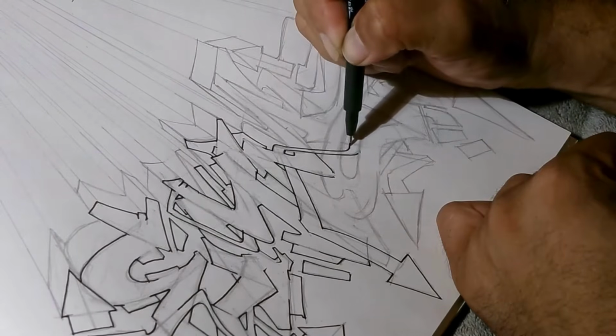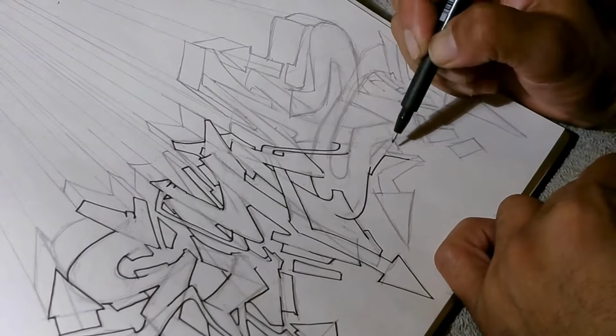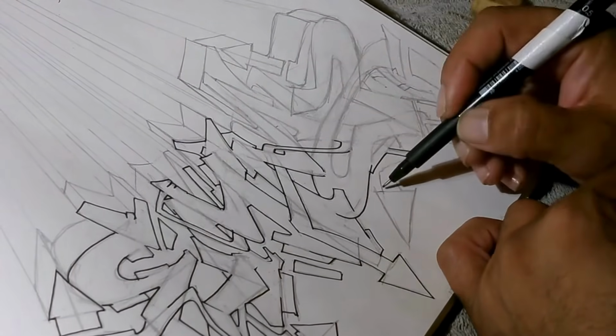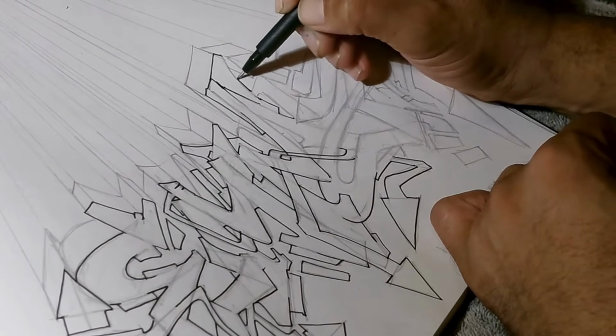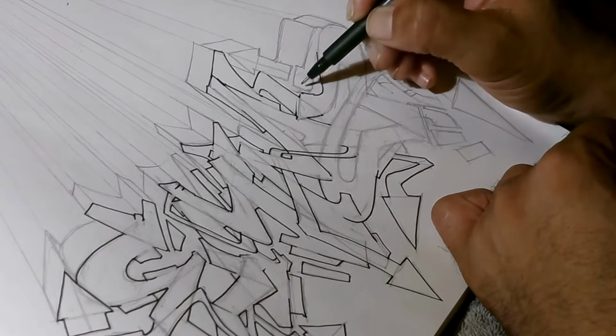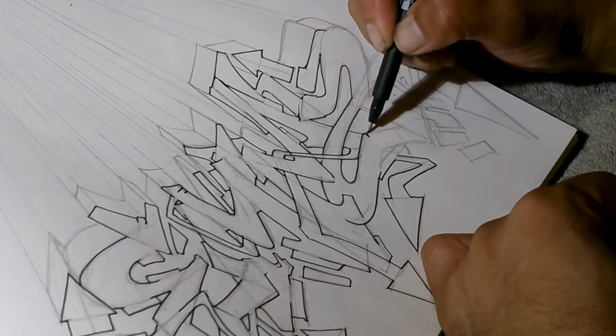After inking, erase the pencil lines to clean up the piece. If you want to improve your inking, check out videos on penning techniques and coloring book inking. You will learn how to thin lines to push elements back and thicken lines to pull them forward, helping create depth and texture.